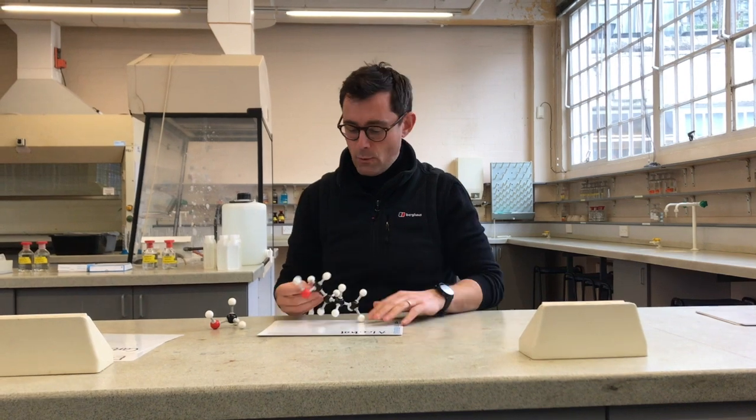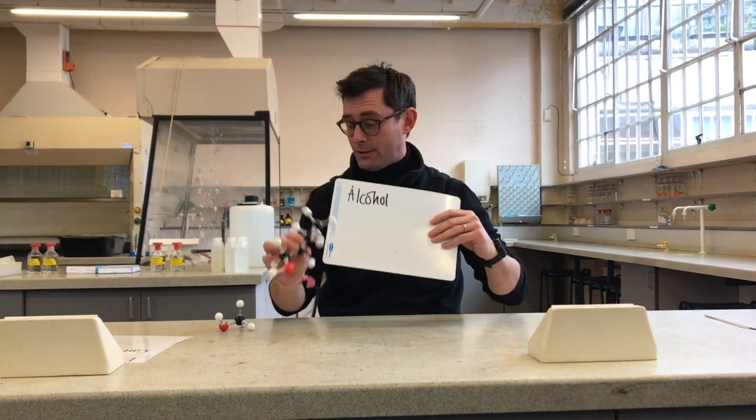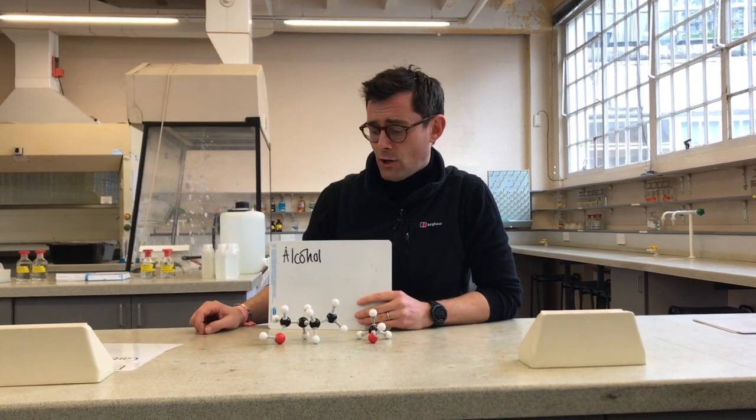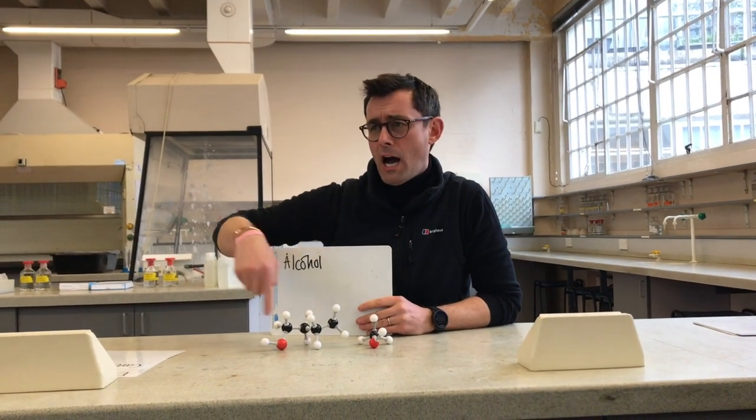What we're going to do now is have a look at some alcohol. So if somebody could throw me an alcohol, thank you very much. Oh, there's an alcohol, good stuff, thank you. Fantastic. So we've got some examples of some alcohols, and hopefully you can see that these are alcohols because they are no longer hydrocarbons.